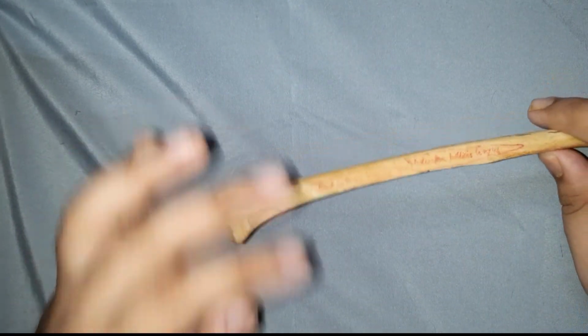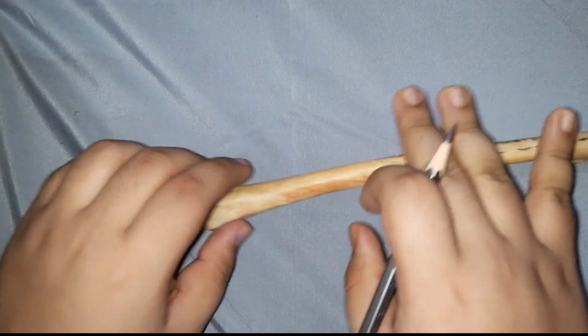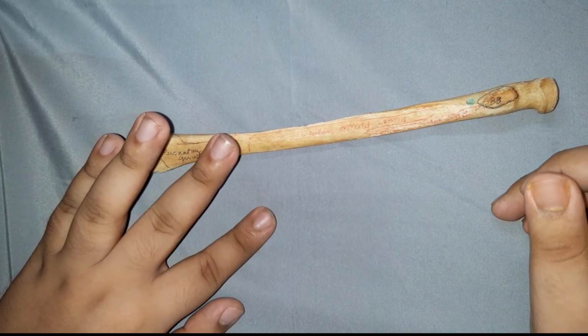All right. So this is somewhat the clinical anatomy. Obviously, there are other types of fractures as far as the radius is concerned, but we will not be going into details of that.